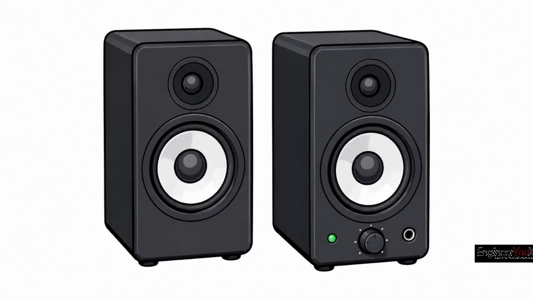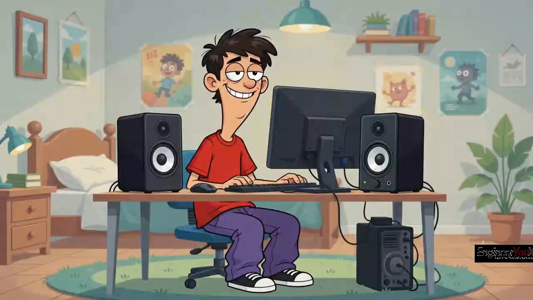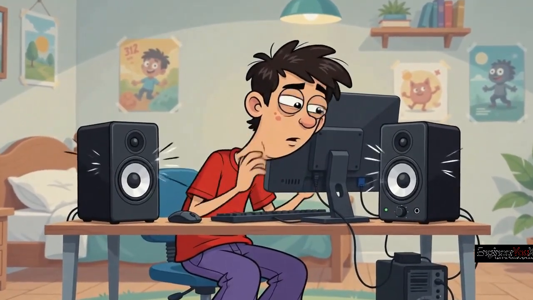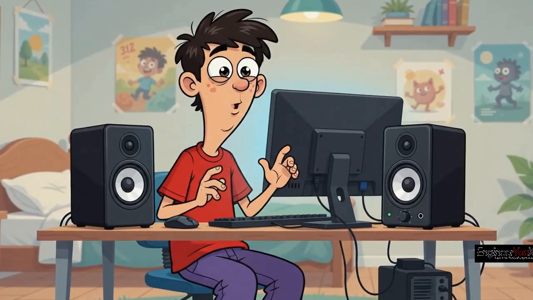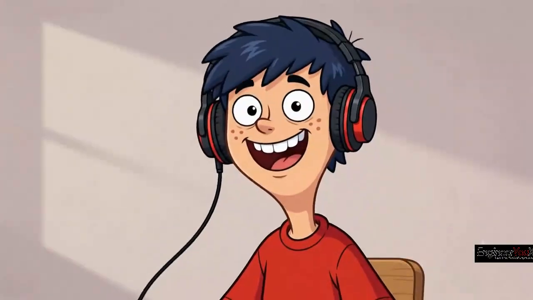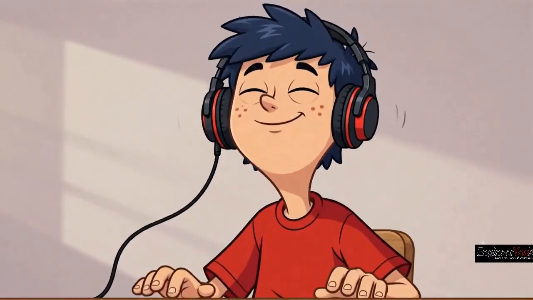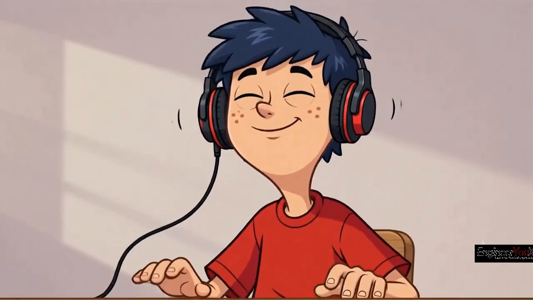And next we have the speaker. A speaker takes the audio signals from the computer and converts them into sound that we can hear. We use speakers for music, videos, games, and more. So if the monitor helps us see the computer's output, the speaker helps us hear it. And next we have headphones. They let us hear audio from the computer directly in our ears. Perfect for music, videos, gaming, and avoiding everyone around you.